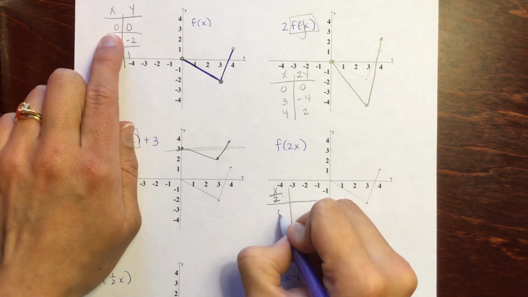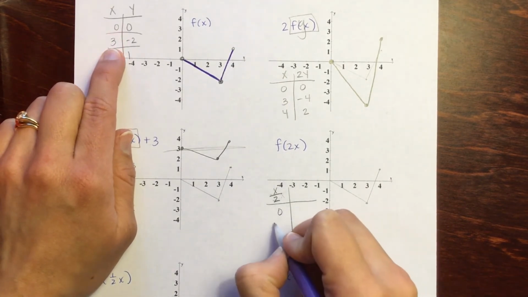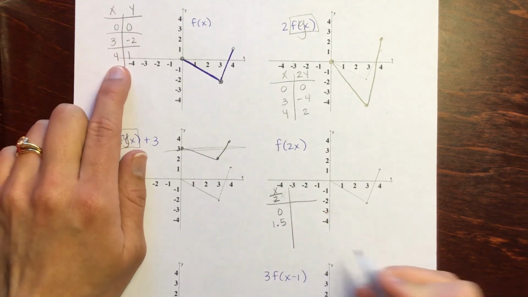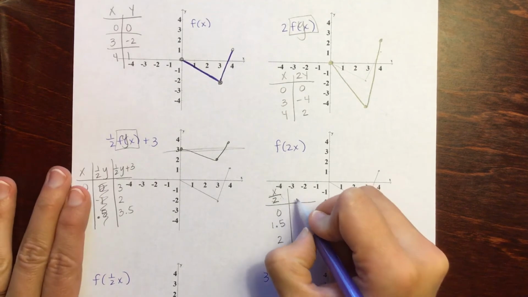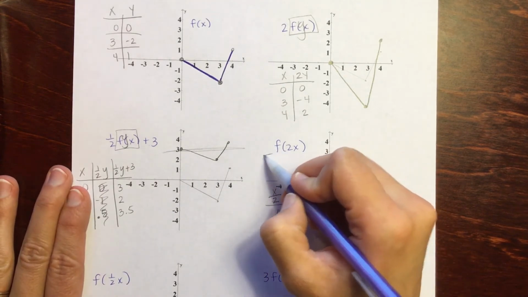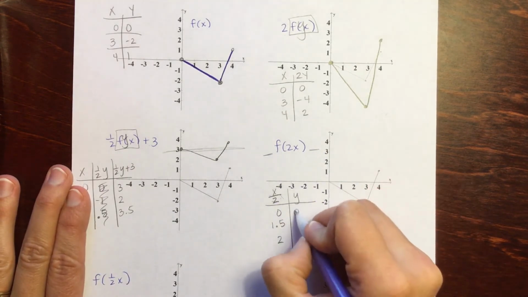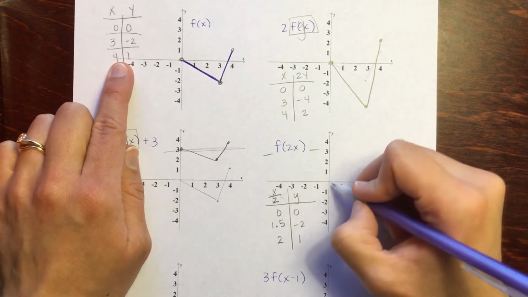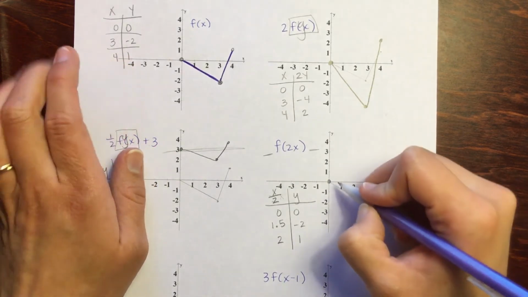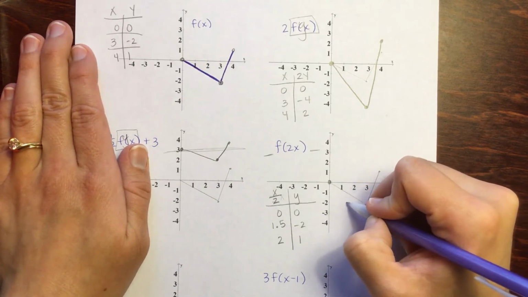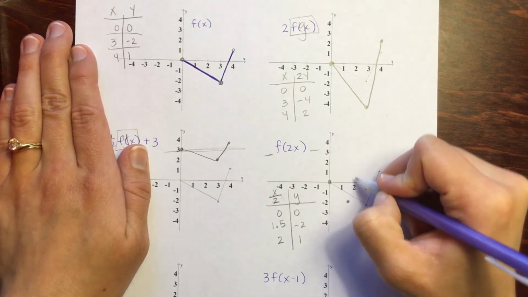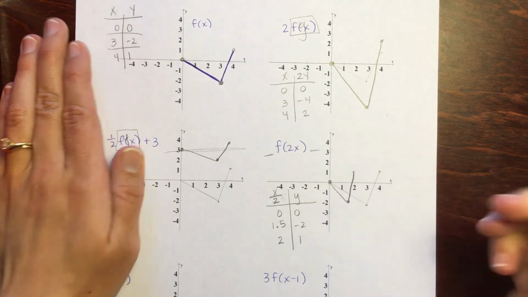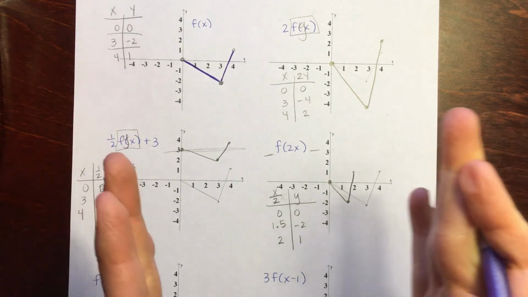So 0 divided by 2. 3 divided by 2 is 3/2 or 1.5. And 4 divided by 2. Your y values stay the same because I don't have anything in front or added to the end. So keep them the same from our original function. And now plot these 3 points. (0, 0), (1.5, -2), and (2, 1). So if you notice, this graph has just been squished in like a spring tighter.